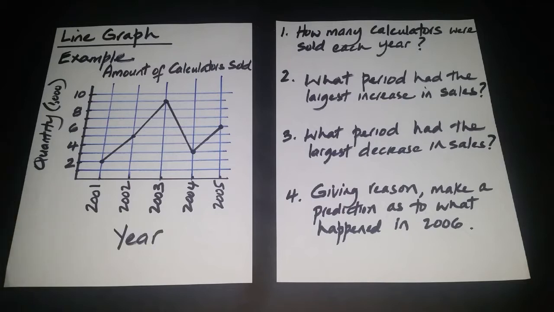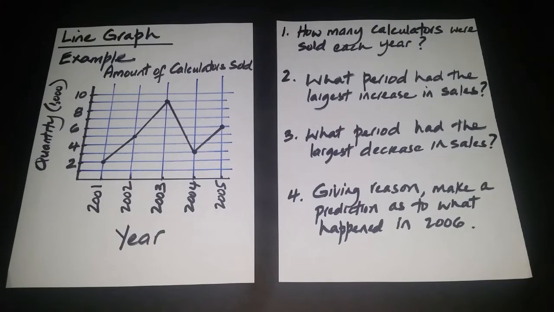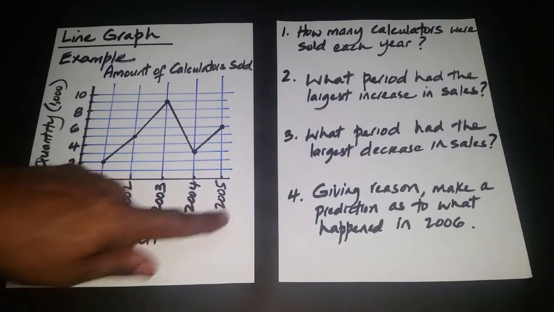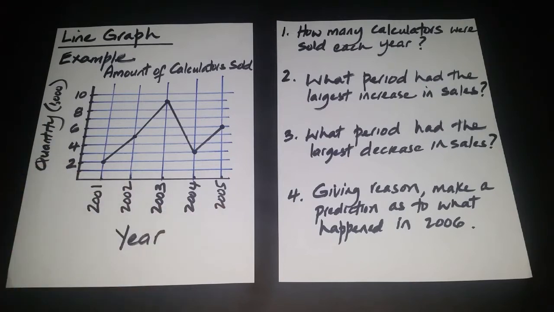Now, of course, before you try to interpret any graph, you need to read the title. It says amount of calculators sold. The horizontal axis is labeled year, and you have from 2001 to 2005. And on the vertical axis is quantity, and each number must be multiplied by 1,000 because the quantity is in 1,000s. So this would be 2,000, 4,000, 6,000, and then the values in between, like between 6 and 8, that would be 7,000, etc. So let's go ahead and interpret what this is saying.